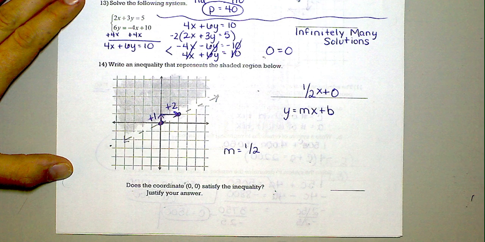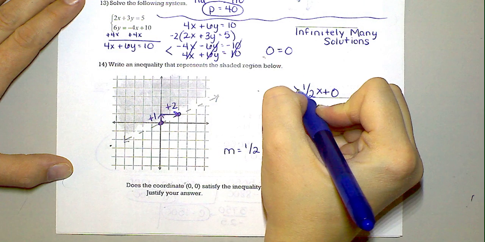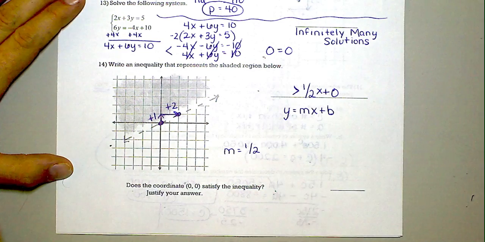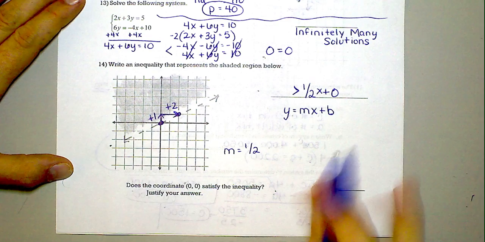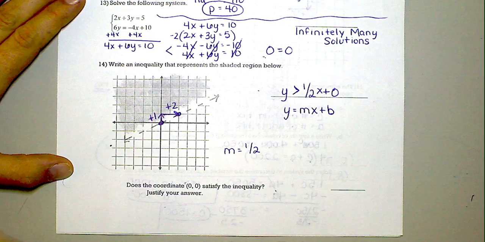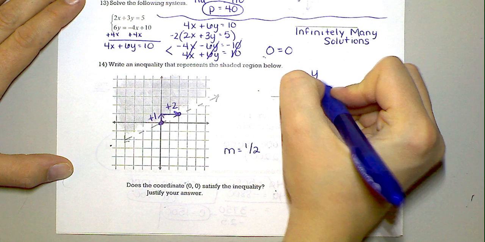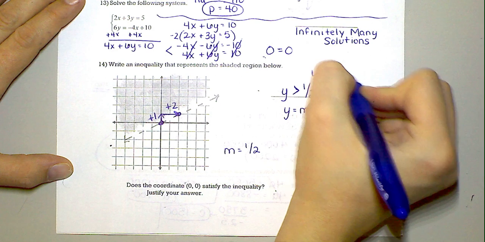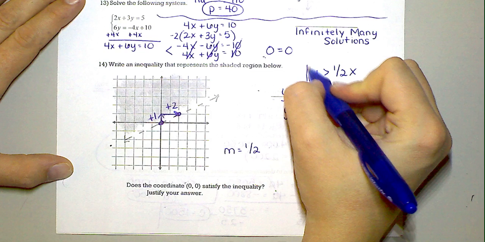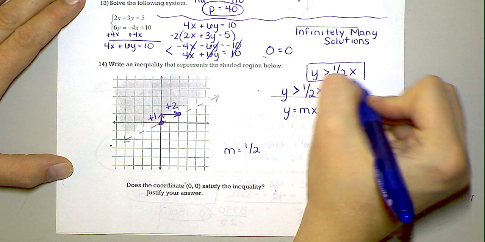The shading is above the line, so I want this to be greater than. And again, it's a dotted line, so I do not want to include the equal bar. So an easier way to write this, I guess, would be just y is greater than 1/2 x. That would be your final answer, but I would not penalize you if you included the 0.